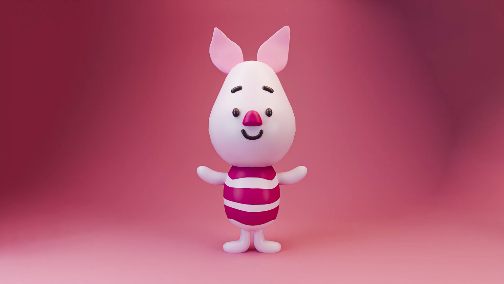In this beginner tutorial, I will show you how to create this cartoon character step by step inside Blender. The reference image link is in the description.